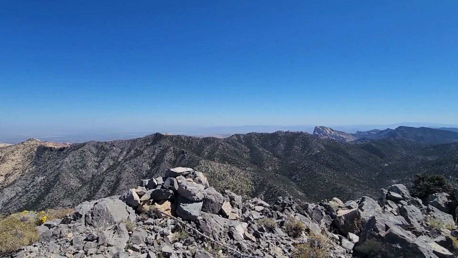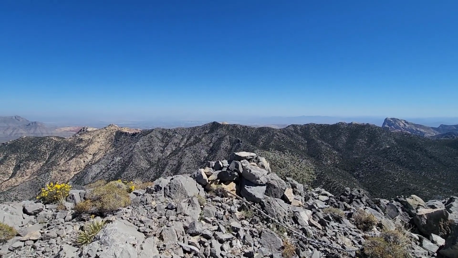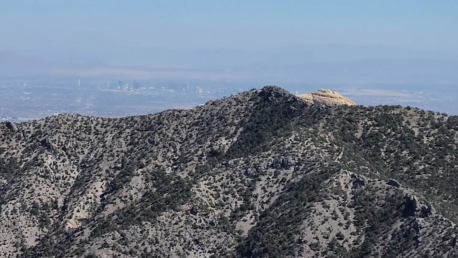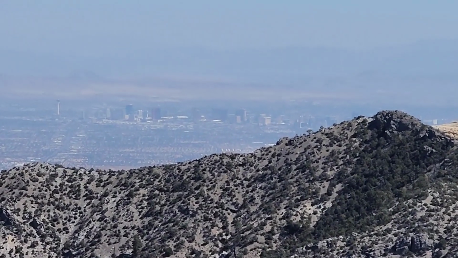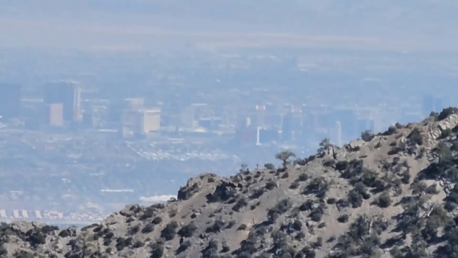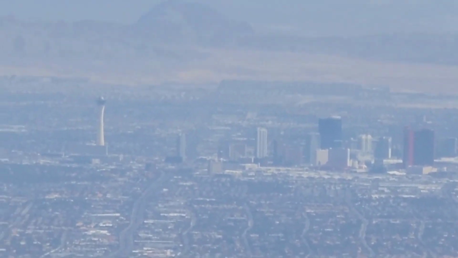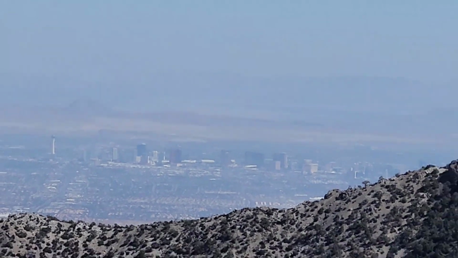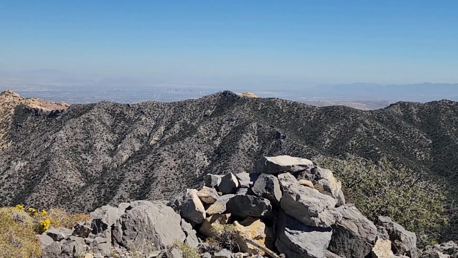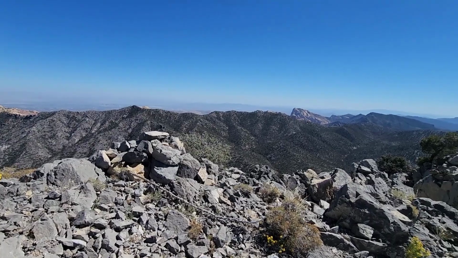And then, yeah, behind North Peak and Bridge Mountain, a little to the left, is the Las Vegas Strip. The lighting isn't the best, but there you have it. And then, yeah, you can see more of Rocky Gap Road from this point.